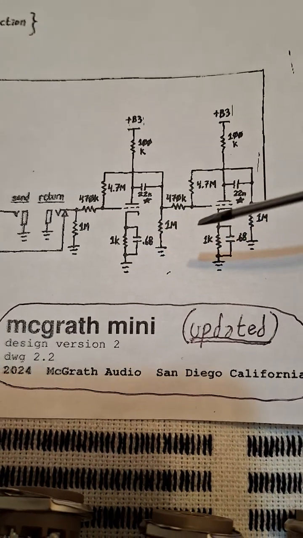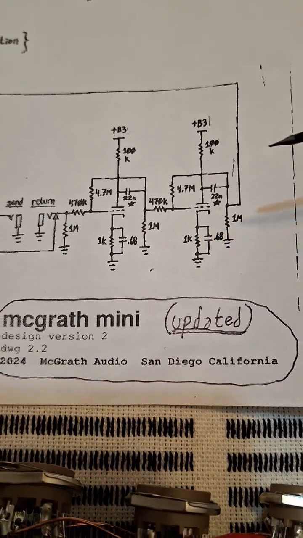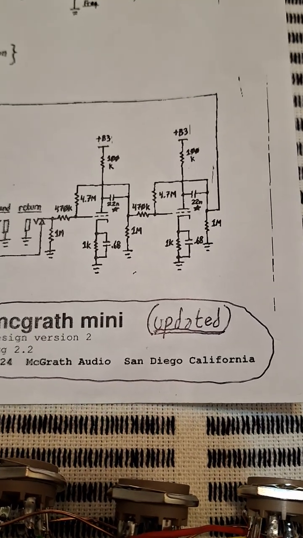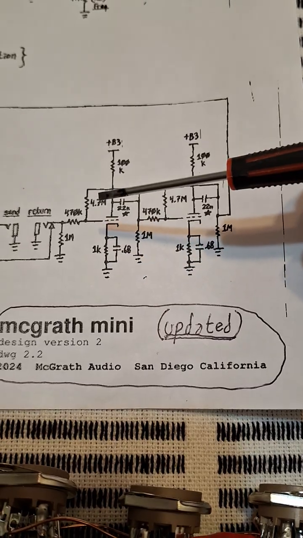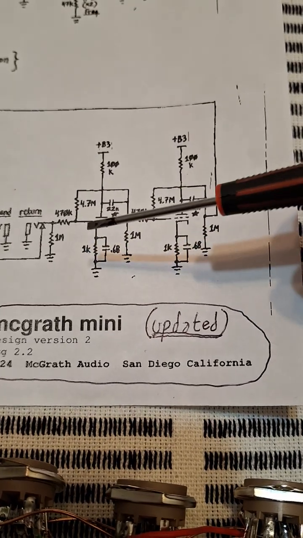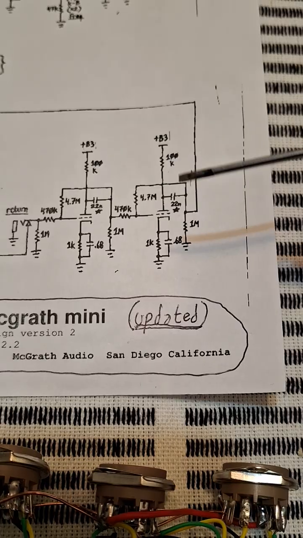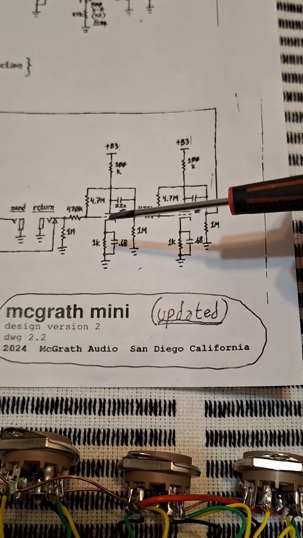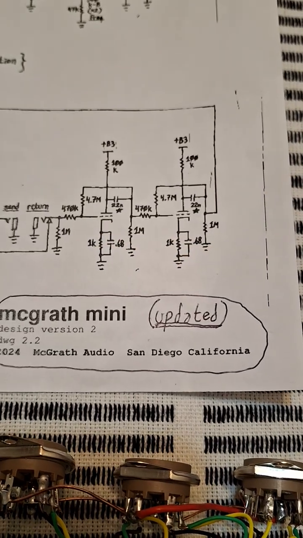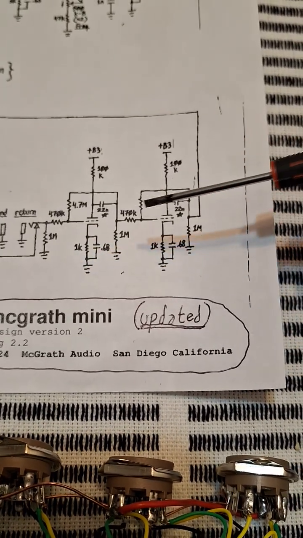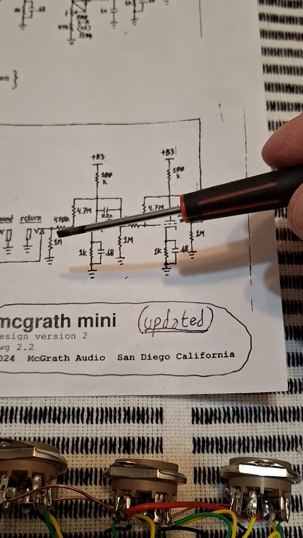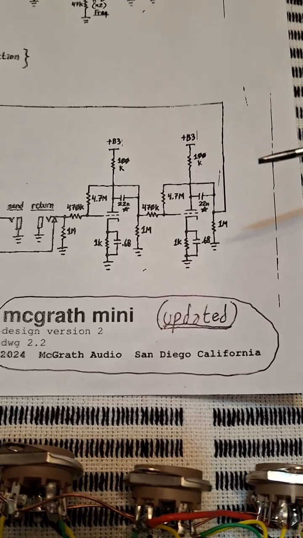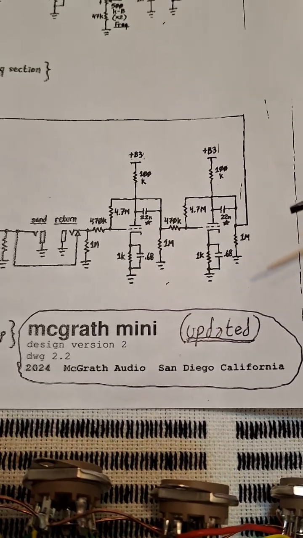And so these combine, multiply together to give the return gain, which 4.7 meg to 470k, this is a gain of 10. Two of them in series gives a gain of 100, which is similar. Usually people use one section in open loop to get about the same gain or a little less, but this does it in a much more controlled manner. And again, on some amps there will be an adjustment to this gain through a pot. On this one it's just fixed.